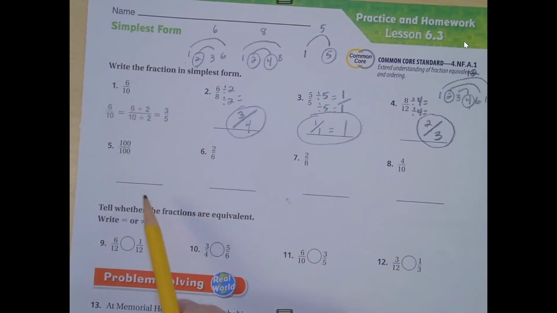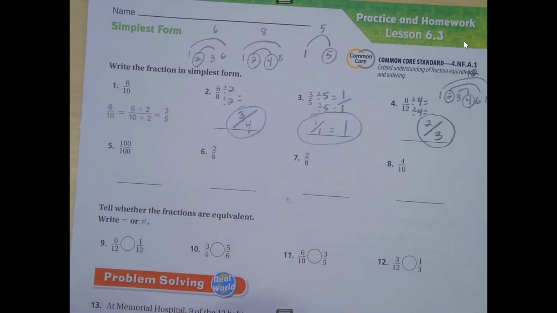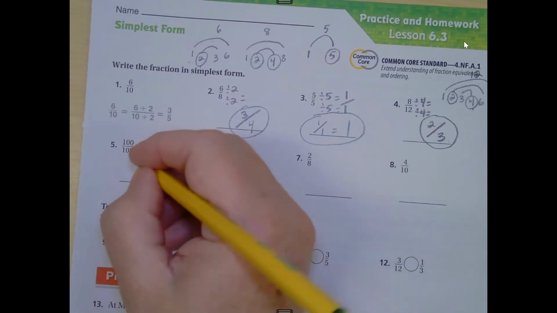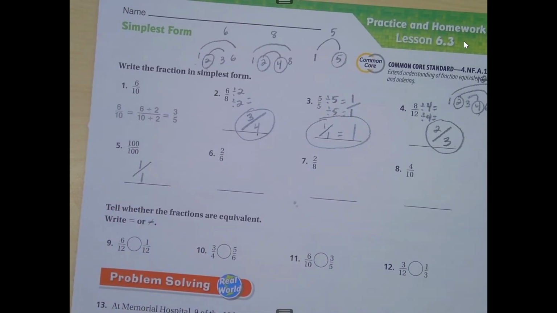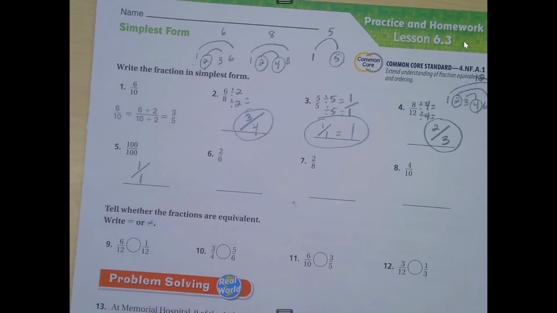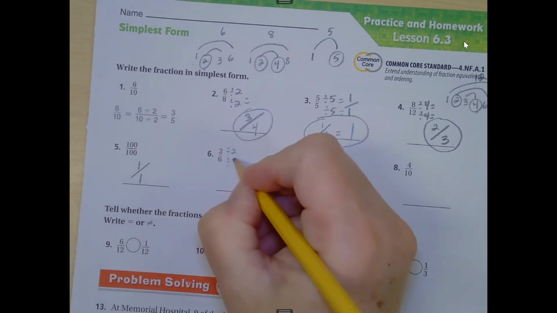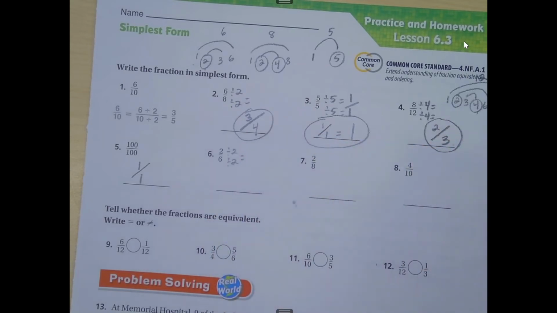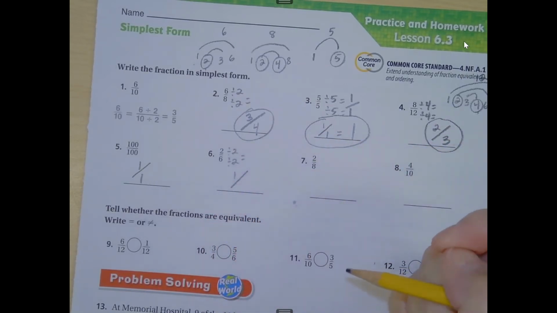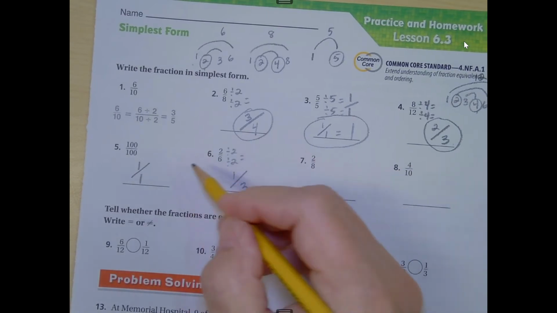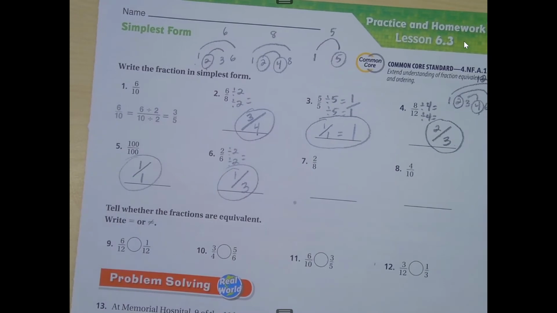Okay, this one here is just like number 3. You got 100 out of 100, as low as you can go. That's going to be 1 out of 1. All right, 2/6. Let's try divide by 2. Divide by 2. 2 divided by 2 is 1. 6 divided by 2 is 3. I've got prime numbers. That's as low as you can go.